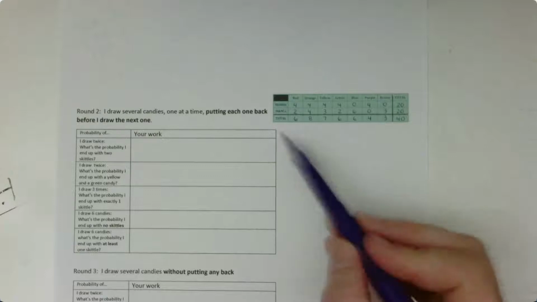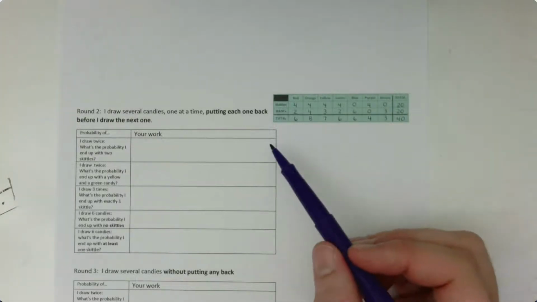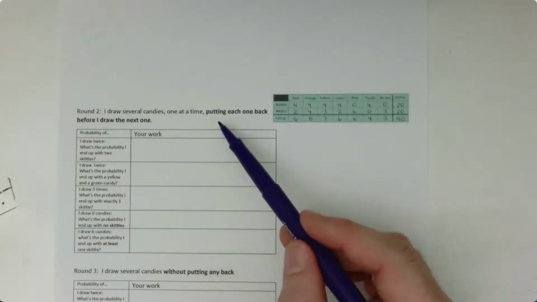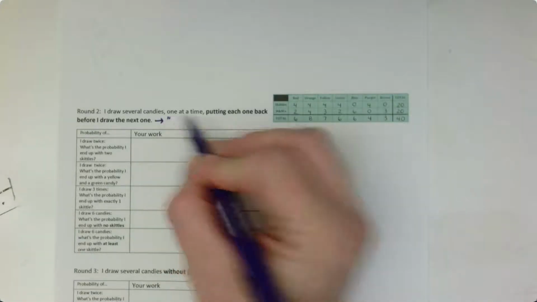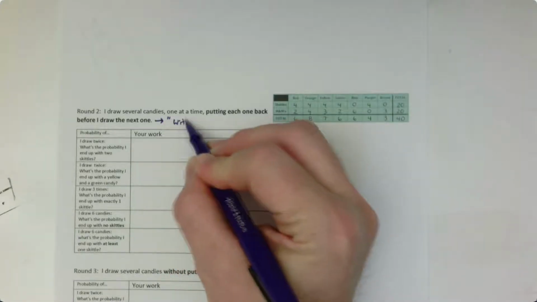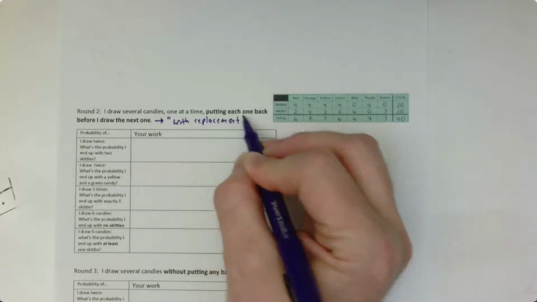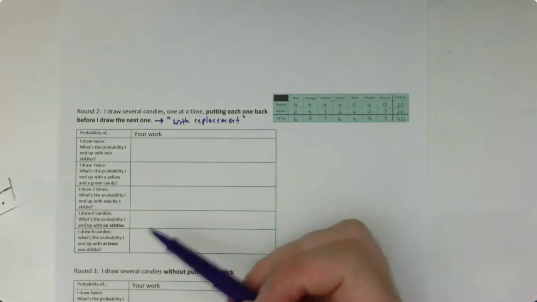So, same candies, same bag of Skittles and M&Ms. But this time I'm drawing more than one candy, but whenever I draw them, I put them back before I draw the next one. There's a name for this. It's called drawing with replacement, which you may have heard. And it means just what it sounds like. It just means I replace the candies when I draw them.